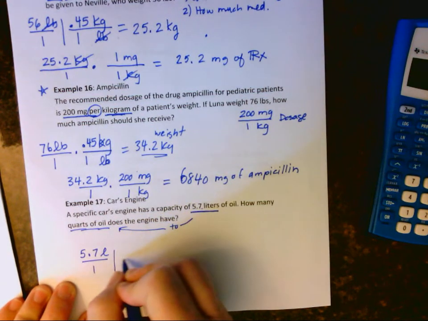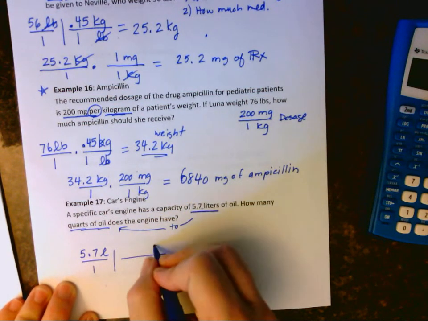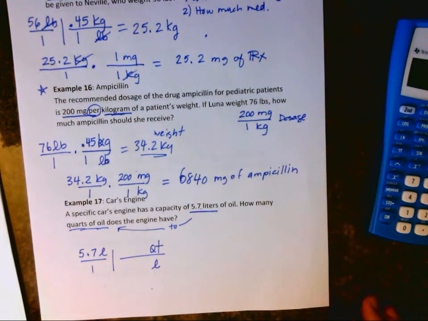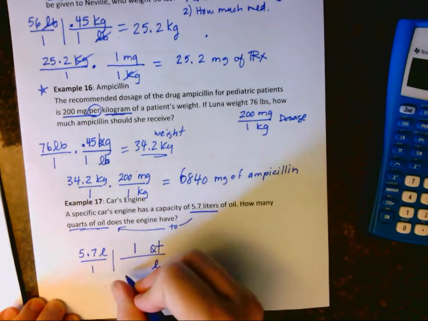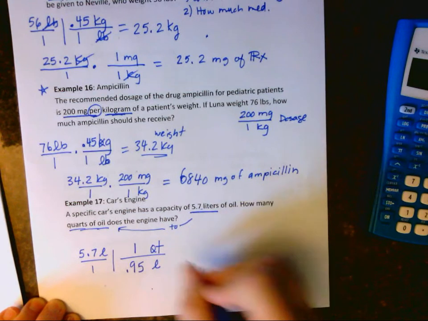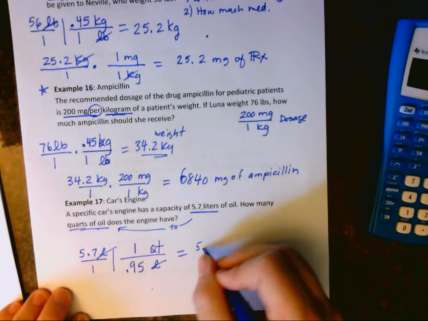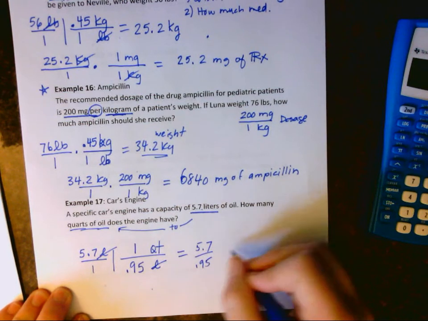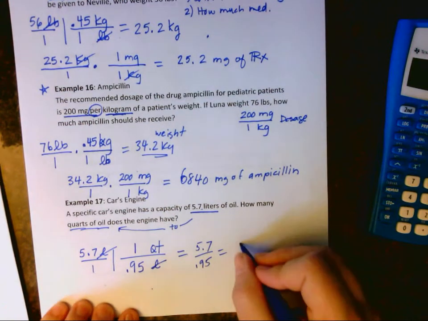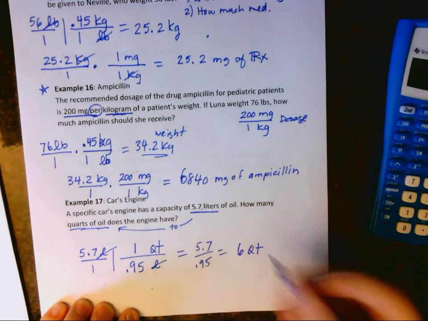Place that over 1. And we're supposed to change out of liters and go to quarts. There is a direct equivalence on the charts. 1 quart is 0.95 liters. So that's going to give us a 5.7 over a 0.95, which is going to be 6 quarts. Perfect.